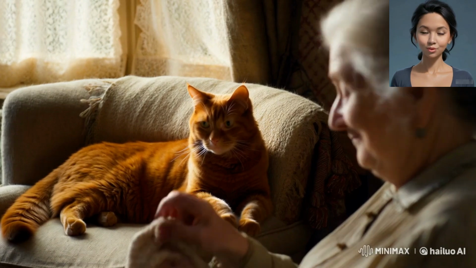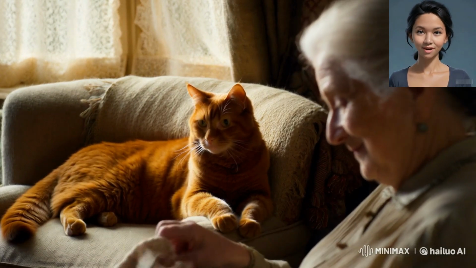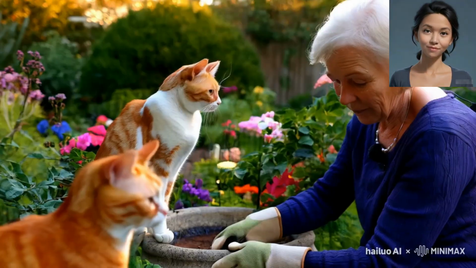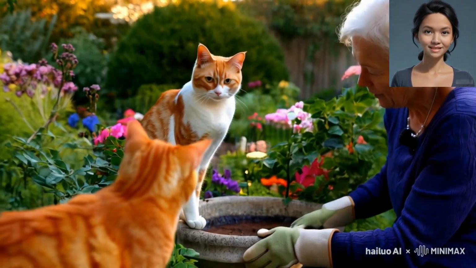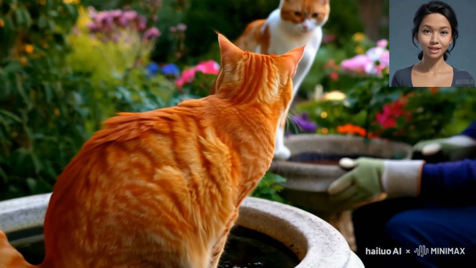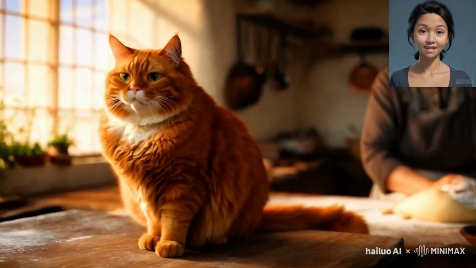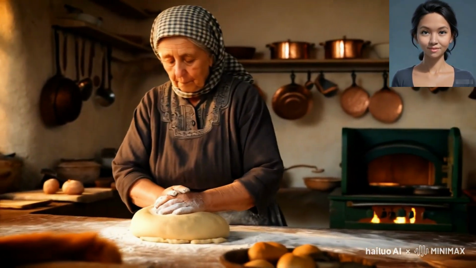If necessary, you can change the prompt a little so that the results are better, but do not change the story from the first paragraph. The result is a 5-second video. If the duration of the voiceover is 25 seconds, it means we need 5 videos.